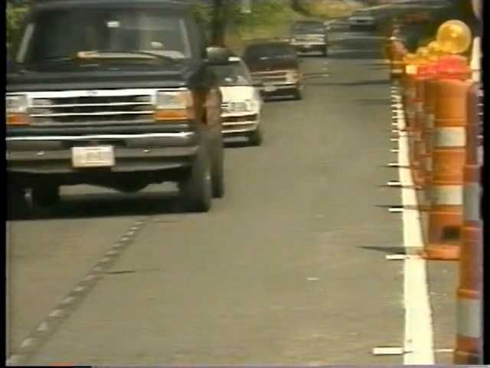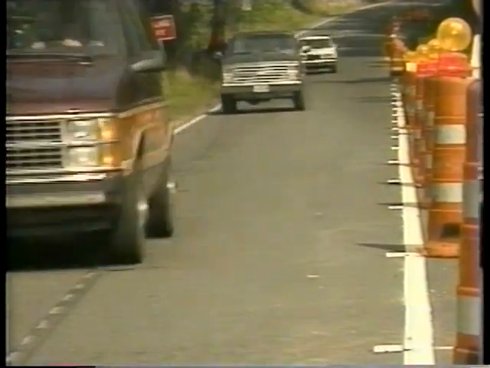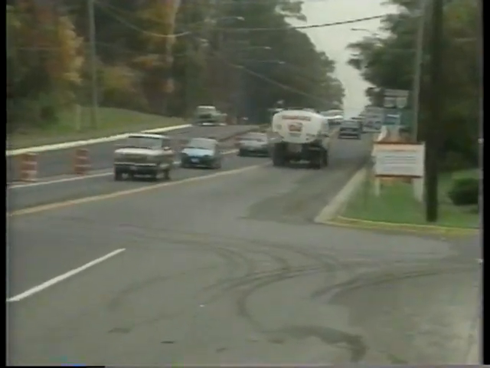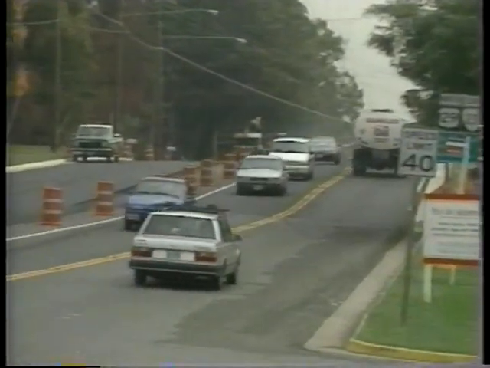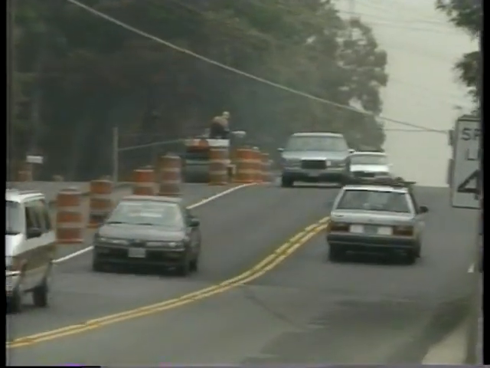A second principle is that traffic movement should be inhibited as little as practical. The best way to do this is to schedule and stage work operations in a way that minimizes driver exposure to unexpected situations.